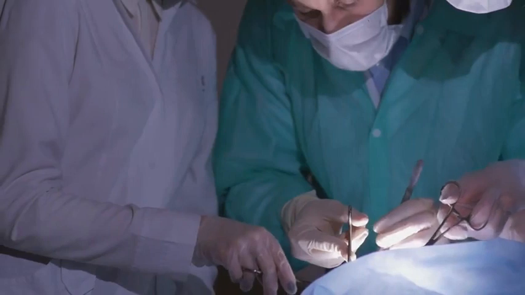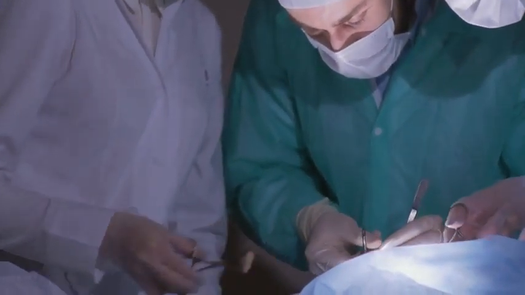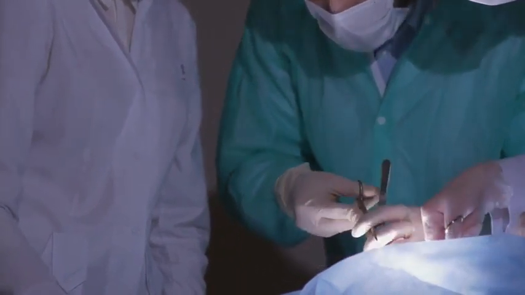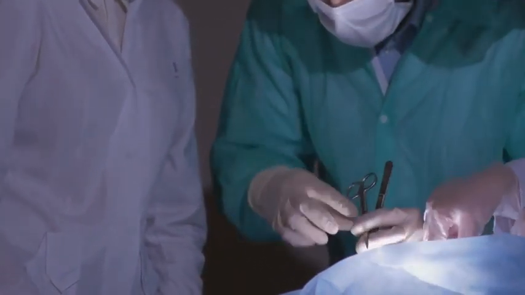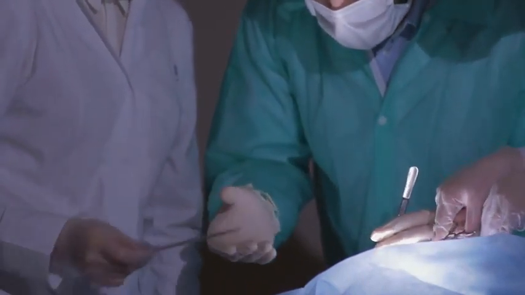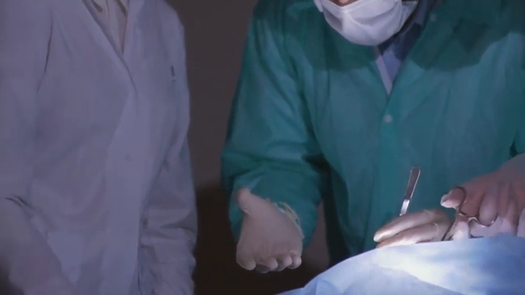Venules and veins collect blood low in oxygen from tissues throughout the body. These collect in progressively larger veins until they reach the body's 2 largest veins, the superior and inferior vena cava, which drain blood into the right side of the heart.